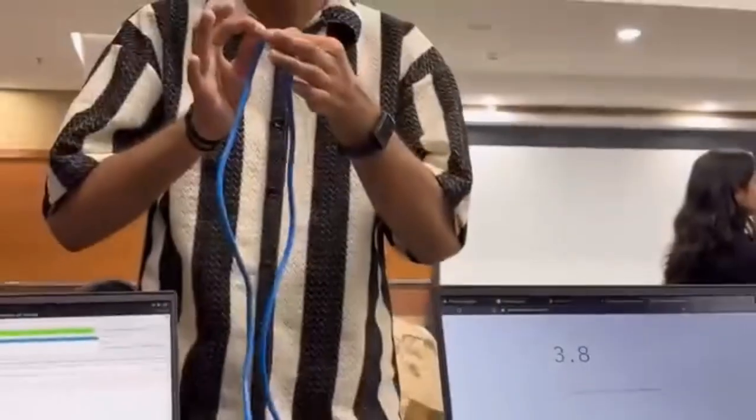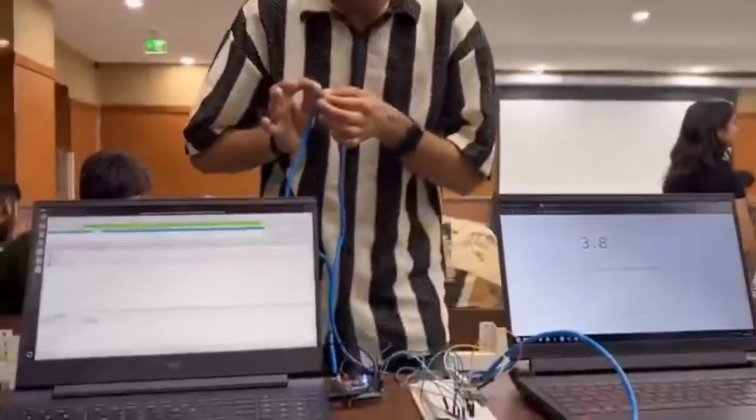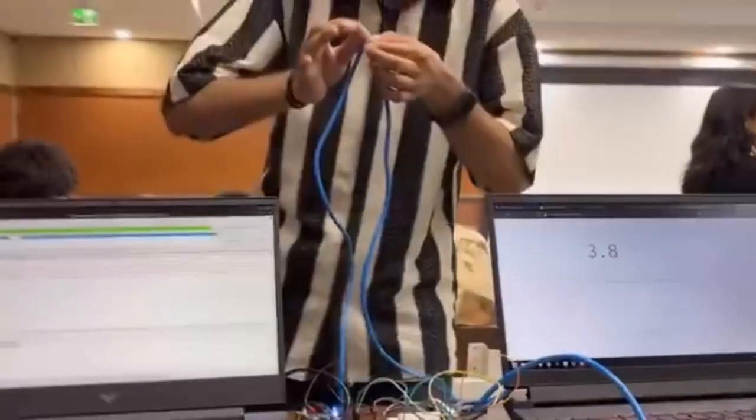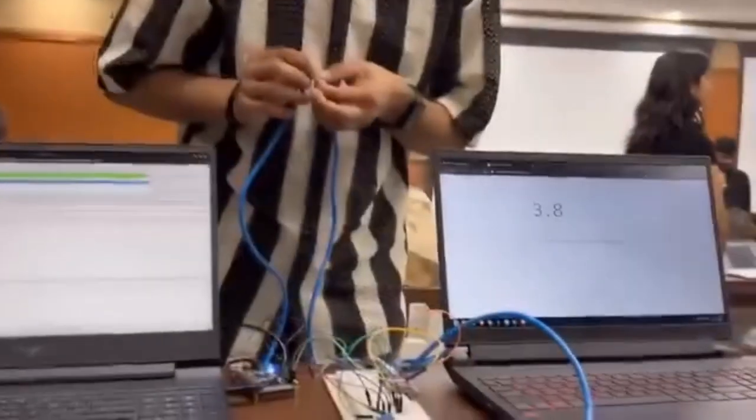So the data has now added up, and we can see where the open circuit has been shifted to.